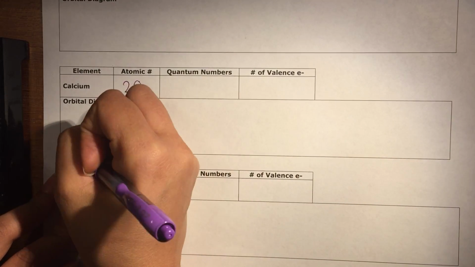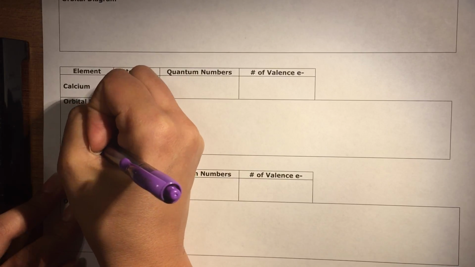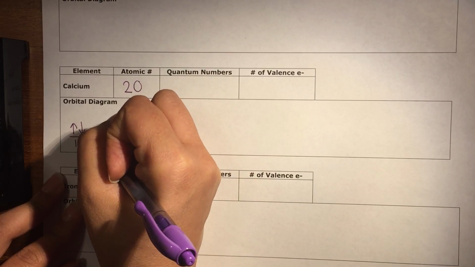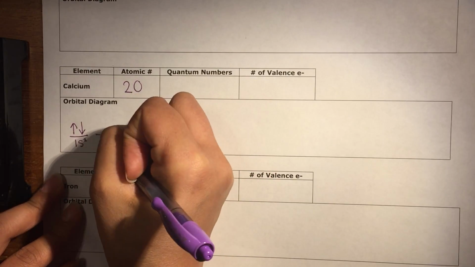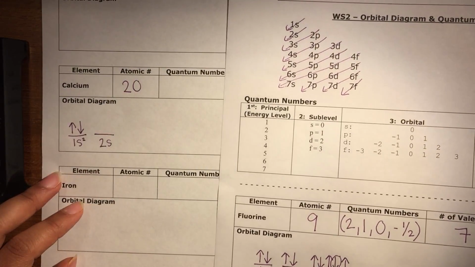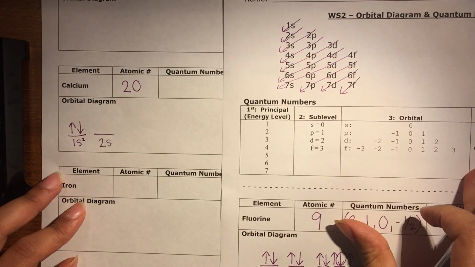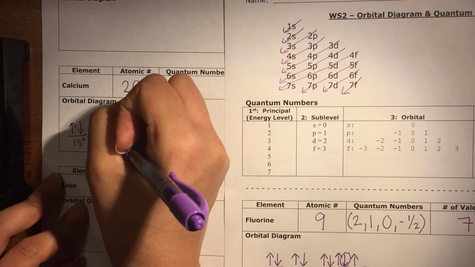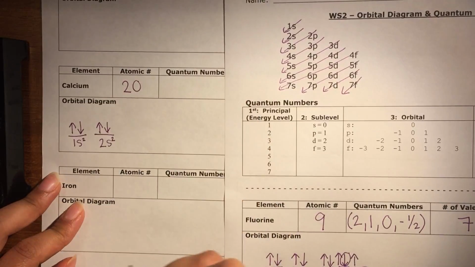Okay, so we're going to start with our 1s. This time I'm going to draw the arrows first before I put the exponents. So here's 2 arrows, 1s2. Next is our 2s. I'm just going through this chart up here, so I'll put it to the side. And that's going to use 2 arrows, so 2s2.